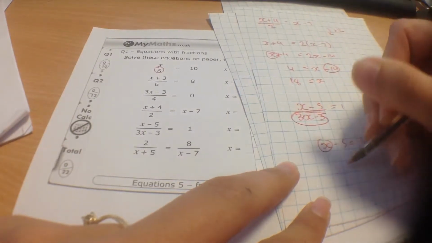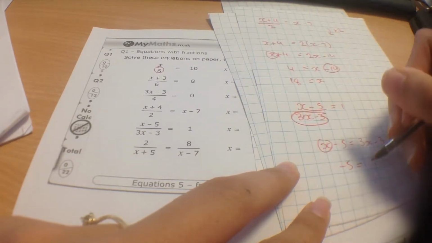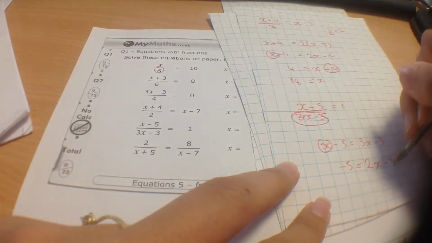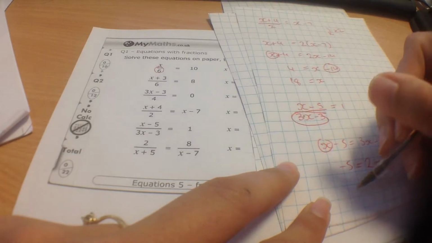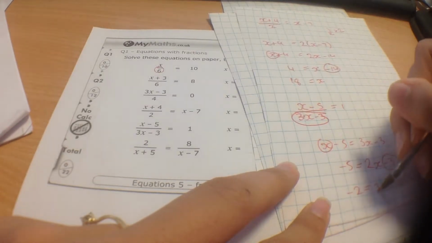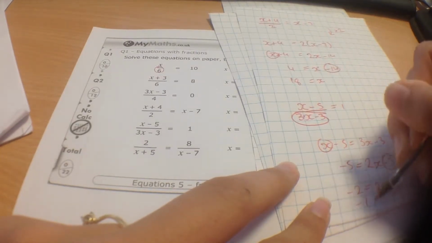Remove the smallest amount of x. Be careful, that leaves us with a negative 5 there. Don't forget your minus. We then remove the negative 3, which means adding 3. Gives us negative 2. Negative 2 is 2x. Negative 1 is x.